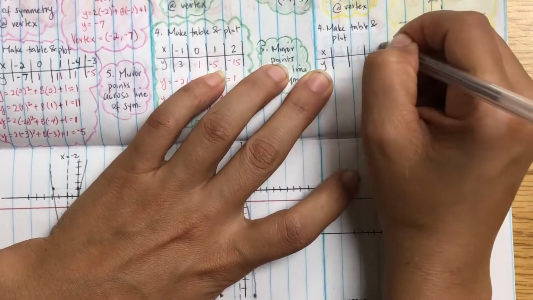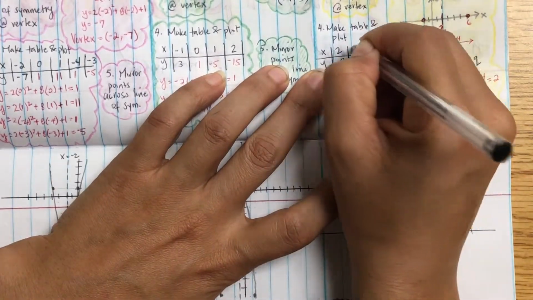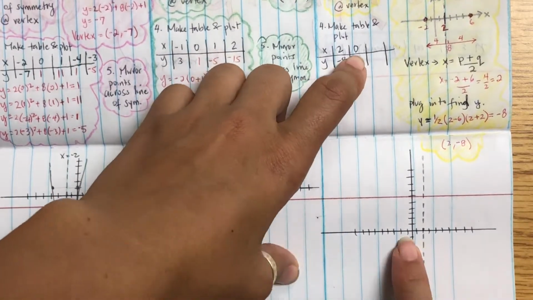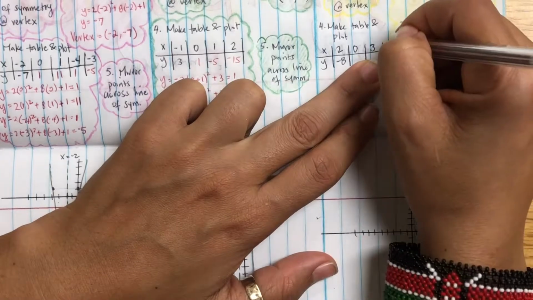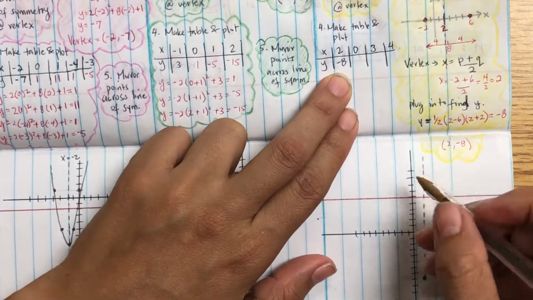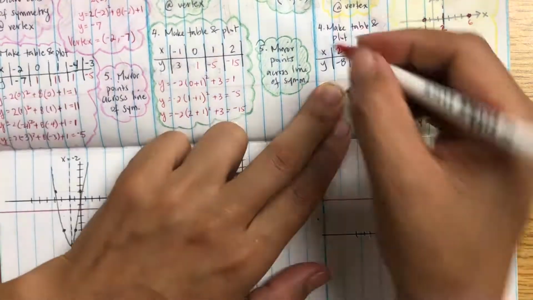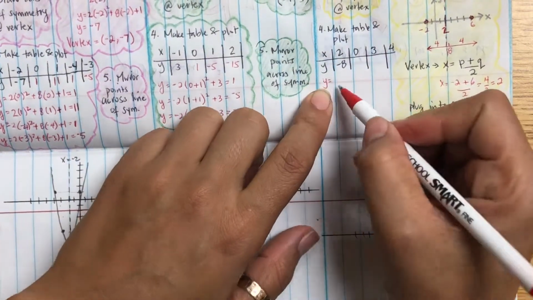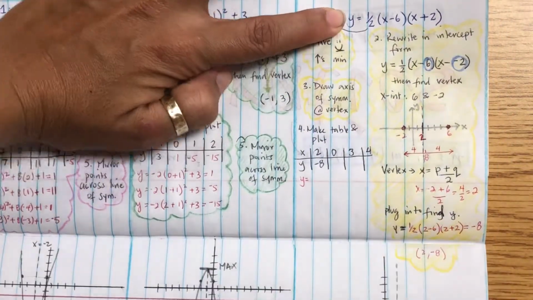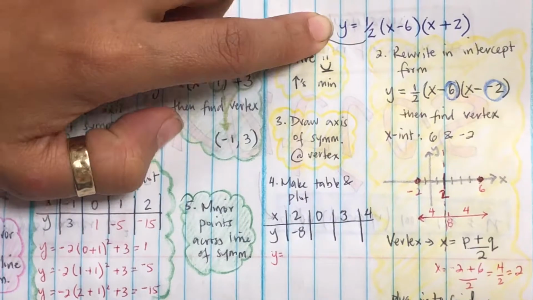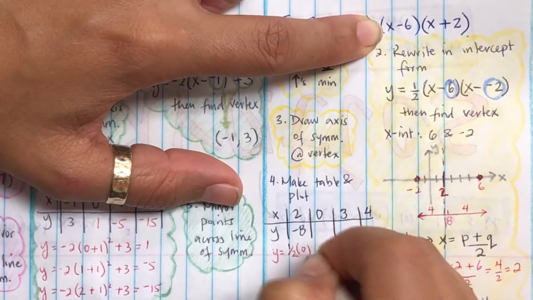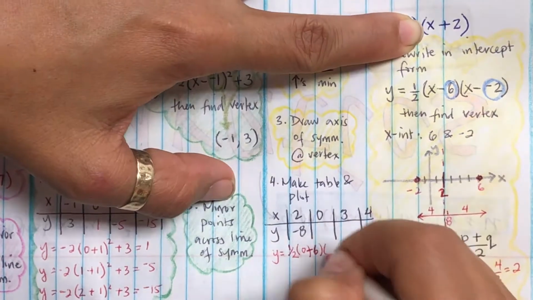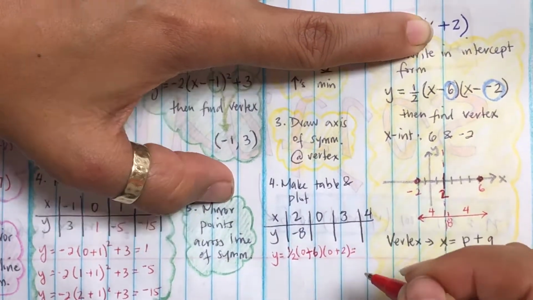So I already have my vertex points, so I'm just going to put that in: 2, -8. And I'm always going to pick 0, and I tend to stay with the positive numbers, so I'm going to put some random positive numbers in the bracket. Then all I do is plug that into the original equation. So where I see x, I'm going to put in whatever I'm plugging in. So I'm going to say 1/2, open parentheses, I see an x, so I'm going to put in 0, my first point, minus 6, close parentheses, open parentheses, 0 plus 2.